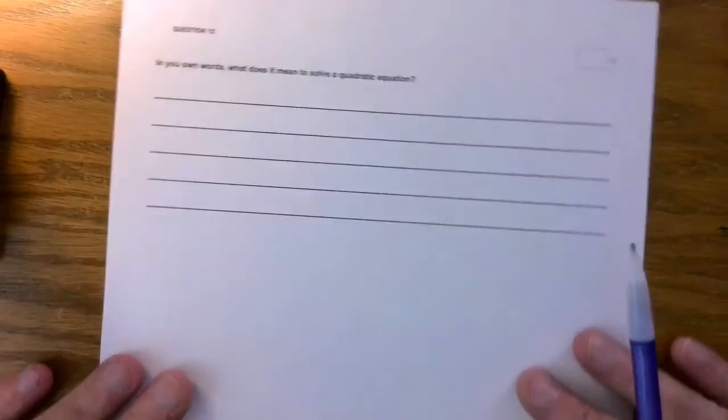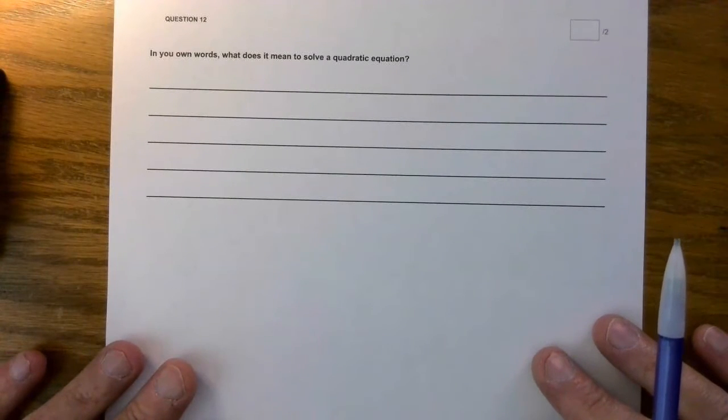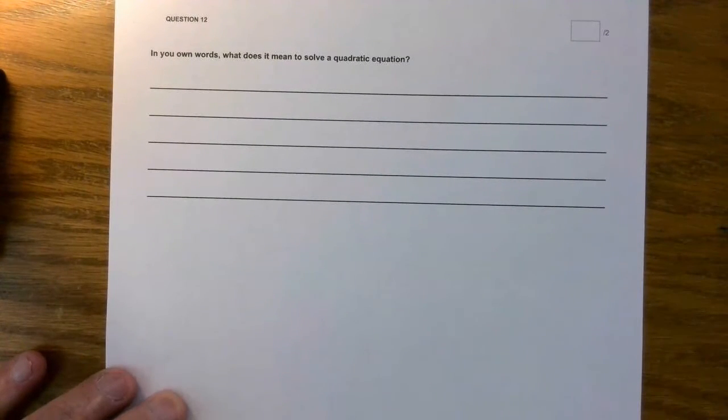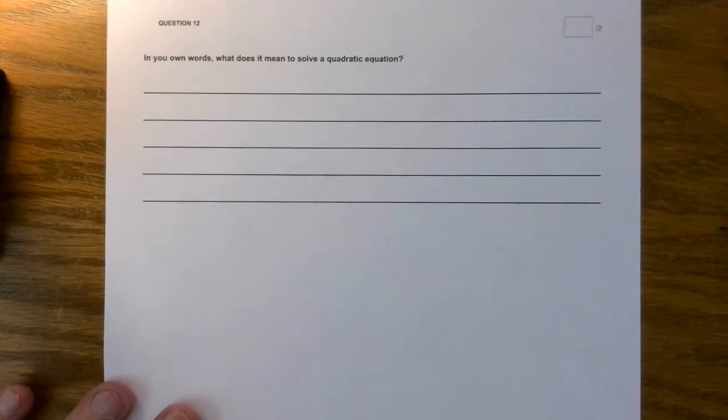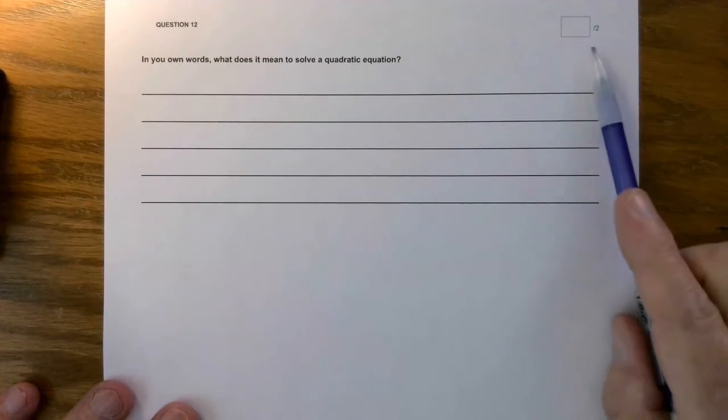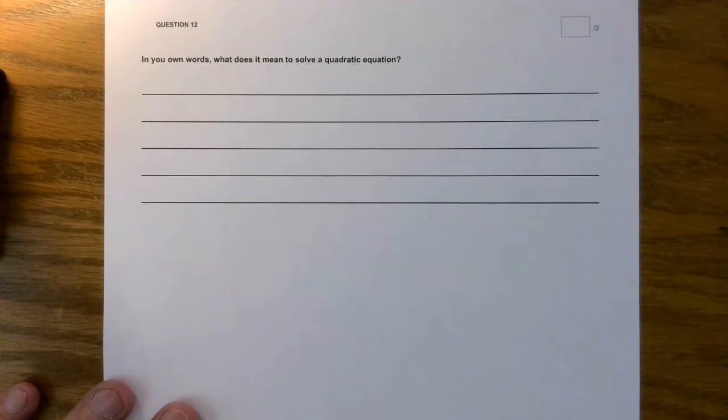All right, guys, the last one, I hope that you know how to do this. In your own words, what does it mean to solve the quadratic equation? What does that mean? And it's only worth 2 points now, but it's worth 4 points on the test. It's finding the value of x when the function is 0. Right? It's finding where the quadratic curve crosses the x-axis. Right? That's what it is.